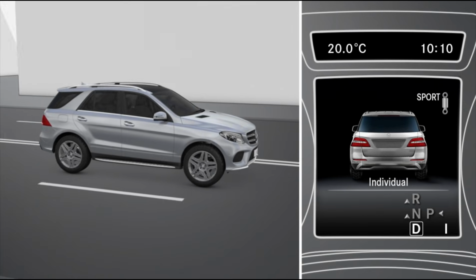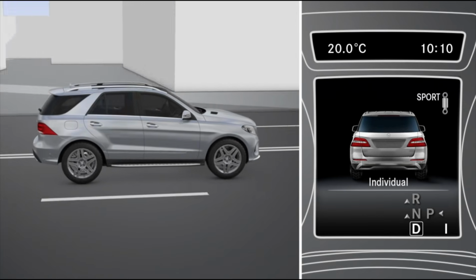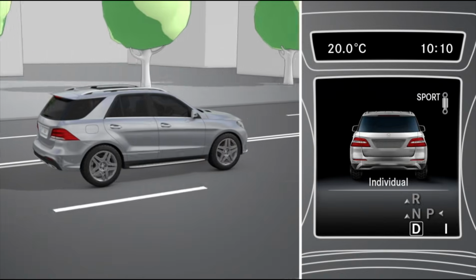The Individual Drive program stores your personal vehicle setup, which you can adapt at any time using Dynamic Select.